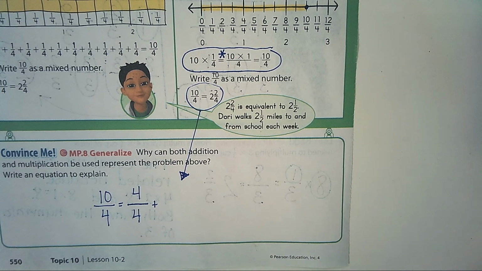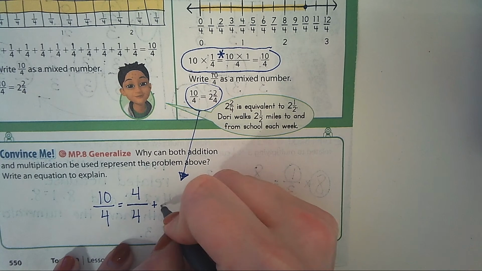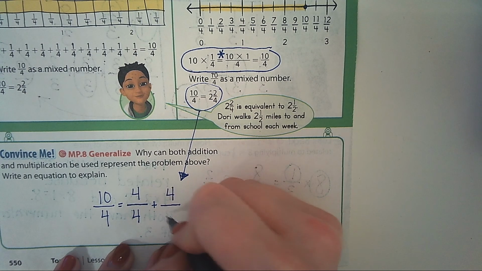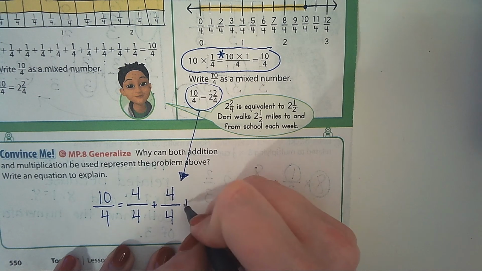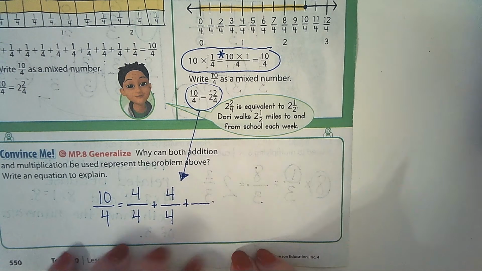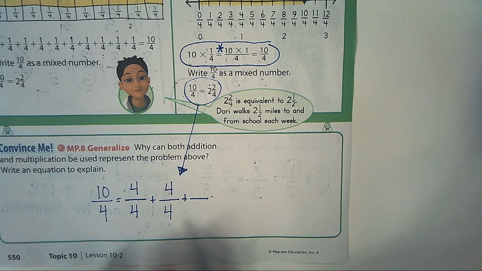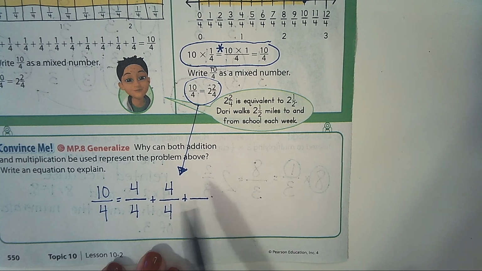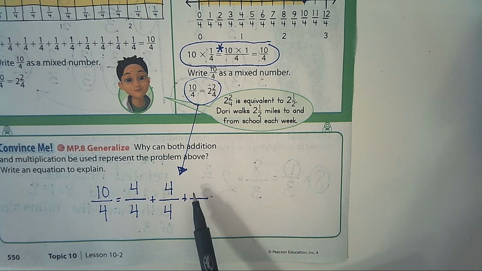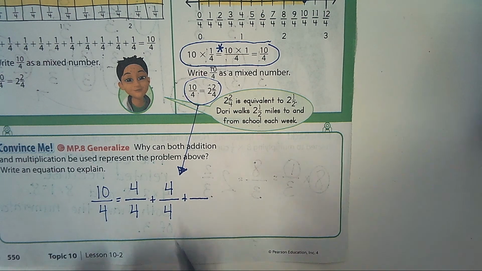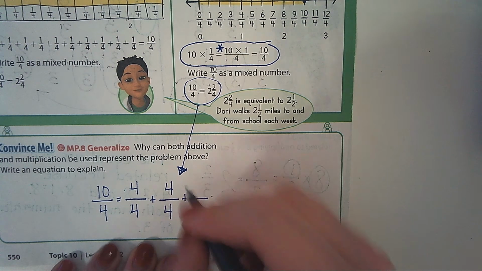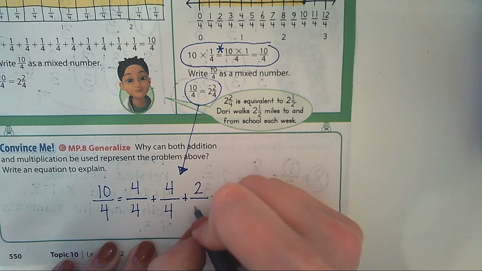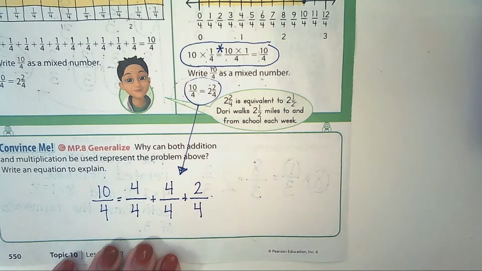I can have another 4/4 because 4 plus 4 is 8. Can I have another 4/4? Well, 4 plus 4 is 8, and 8 plus 4 is 12, and that's more than 10. So what would give you 10 here? What would be left over? These two equal 8. 2 more gives us 10, so we have 2/4 left over.